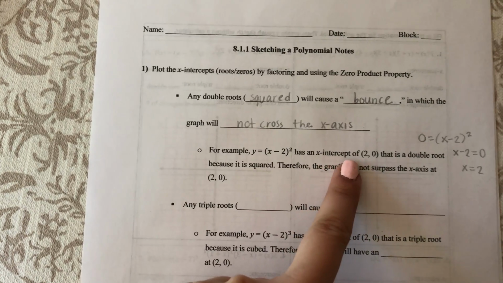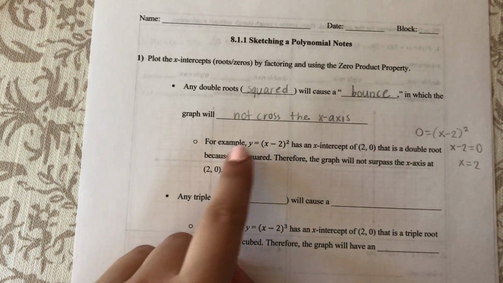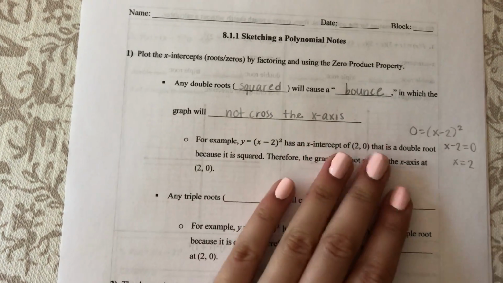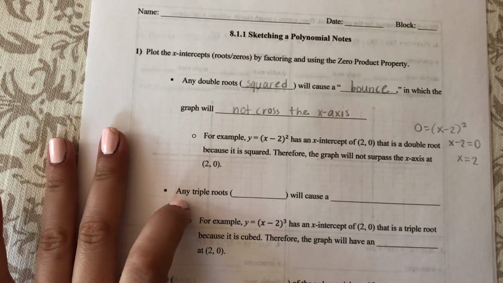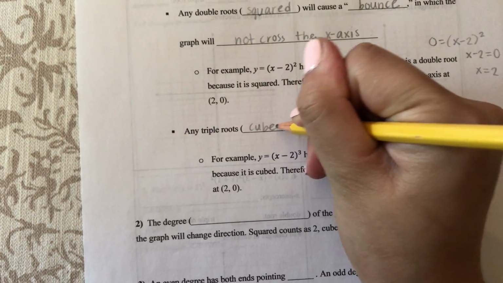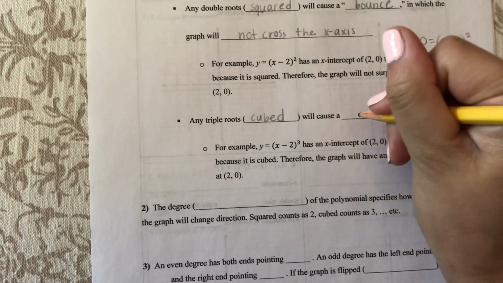So it has an x-intercept of 2, 0. That is a double root because it's squared, so it kind of shows up twice. Therefore, the graph will not surpass the x-axis at 2, 0. So in a similar way, any triple roots that are cubed kind of do something similar, except it's not a bounce. It's going to cause an S shape.